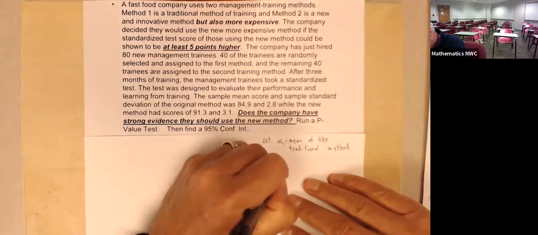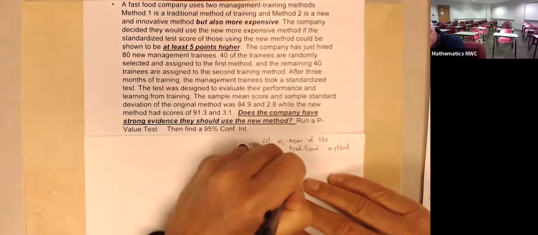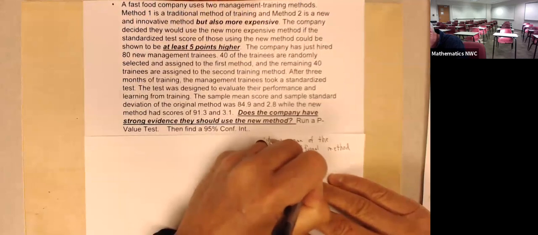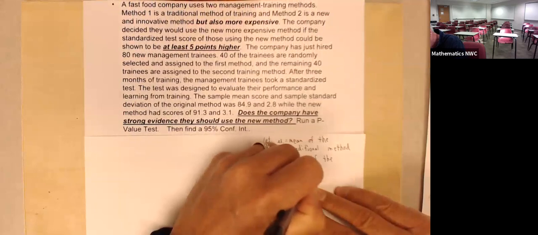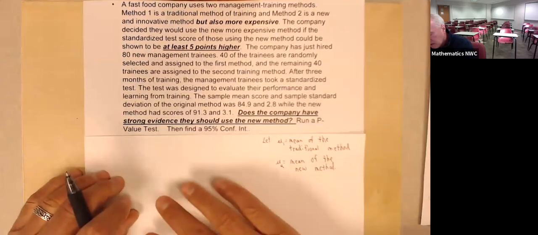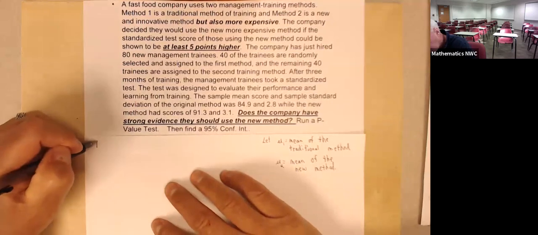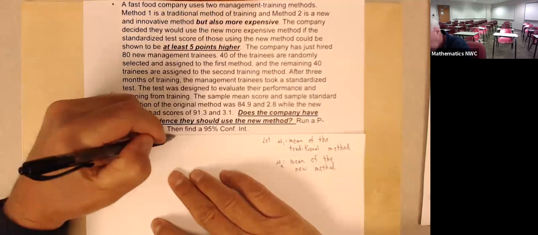We let our second population be the mean, in this case, of the new method. So now I go back and I try to find my null and my alternative.